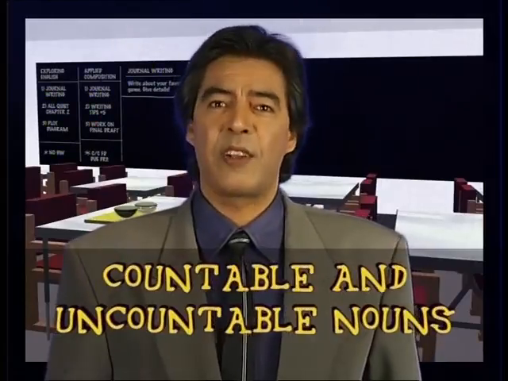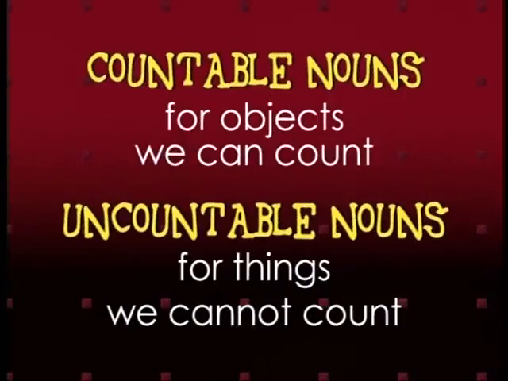Hello everyone. In this lesson, we are going to learn about countable and uncountable nouns. We can count individual objects, but we can't count things that are measured by mass, such as water, rice, sugar and sand. We treat countable and uncountable nouns differently. In this lesson, you will learn about the ways in which English distinguishes countable from uncountable materials and ideas.